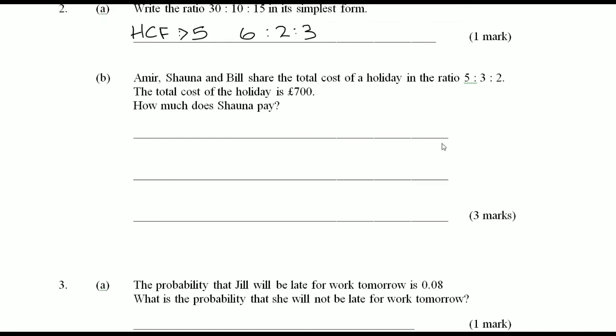Okay. Next one. Amir, Shauna and Bill share the total cost of a holiday in the ratio 5 to 3 to 2. The total cost of the holiday is £700. How much does Shauna pay? Well, just like every other one of these that we've done, 3 steps. First step is to add together your ratio. 5 plus 3 plus 2. That's 8 plus 2, which is 10.